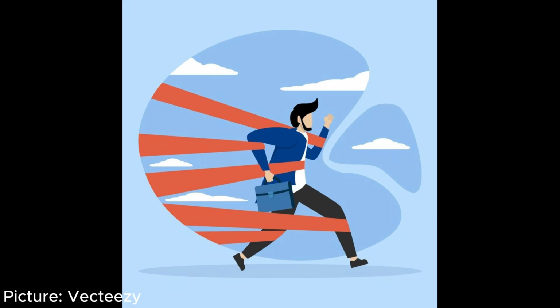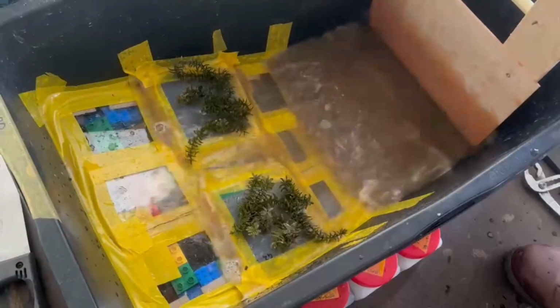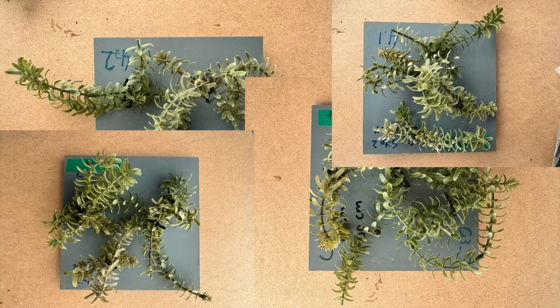Our experiment had a number of limitations, the first being the flume. It was manually operated, which automatically causes inconsistencies in the amount of power put into a wave motion. Another factor causing inconsistencies in our data were the base plates for the plants, and the third main limiting factor was the angle of the slope in the flume.